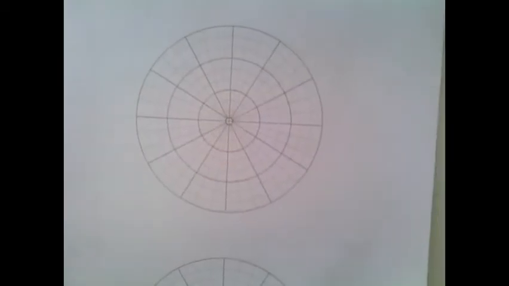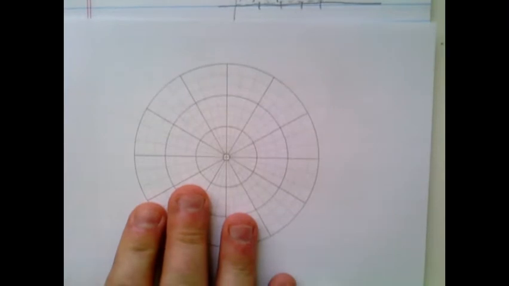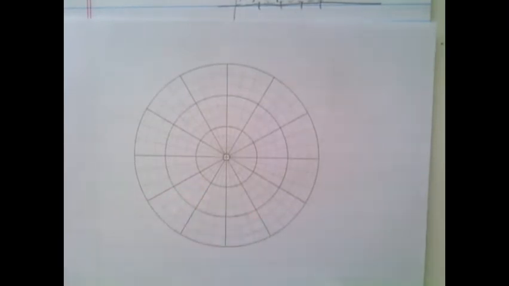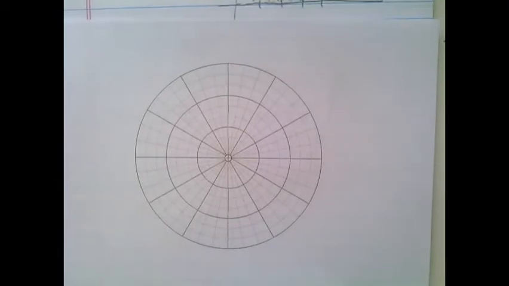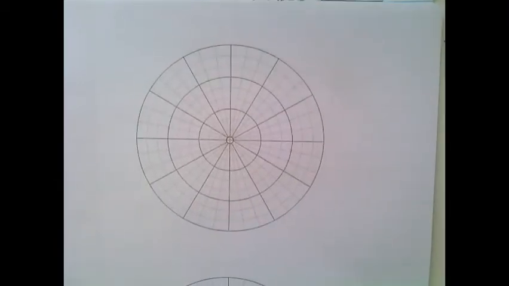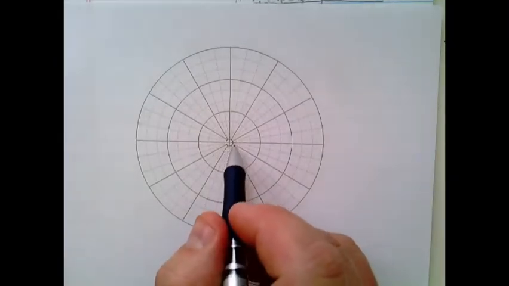Now, I want you to know that I got this by just doing a web search for polar graph paper. That's all I did, and I immediately found some printable polar graph paper. You could do the same thing if you want to get some and print it out. So if I want to graph this with polar graph paper, notice how this paper is set up.